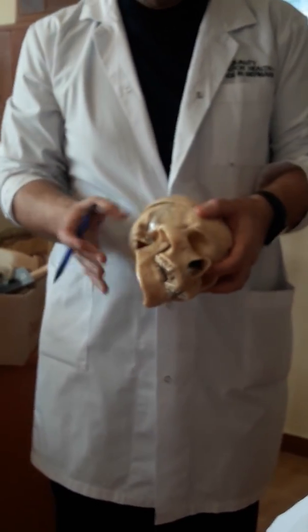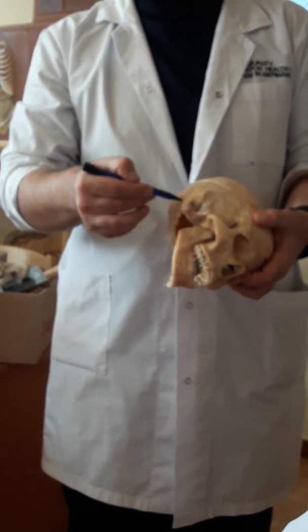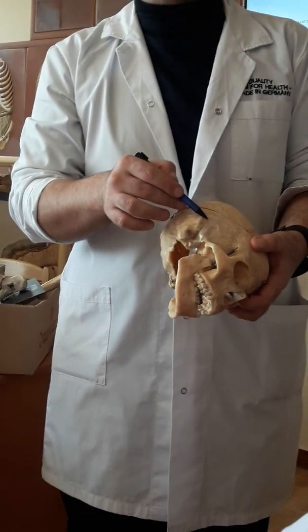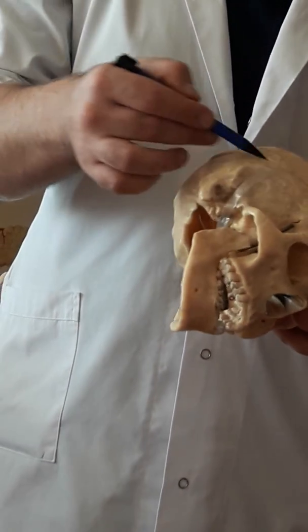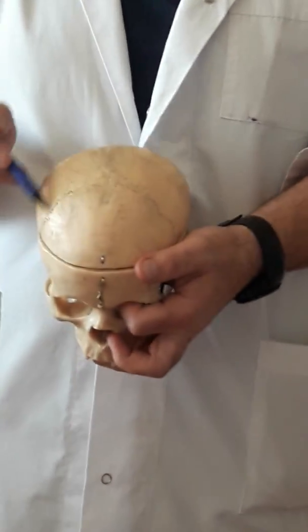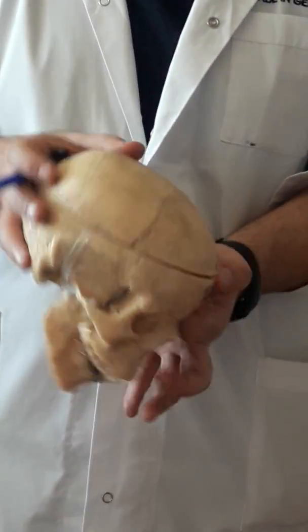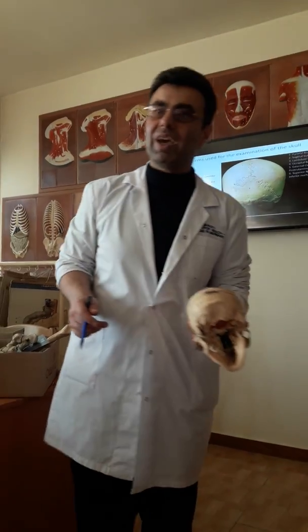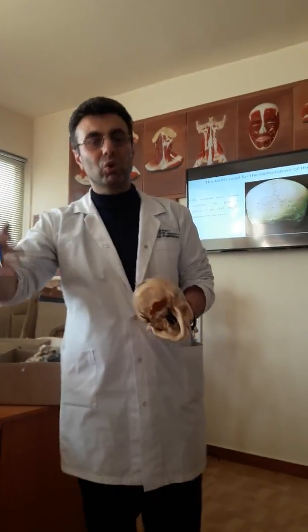And lastly, my friends, it is the temporal suture, which connects our parietal and temporal bones to each other. Remember, please: temporal one, coronal one, sagittal one, and lambdoid one. These are the biggest sutures which we have between our cranial bones.